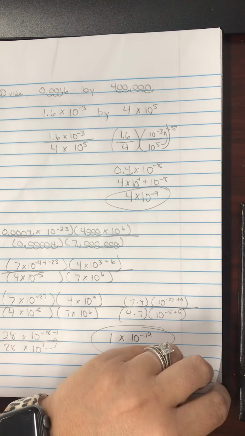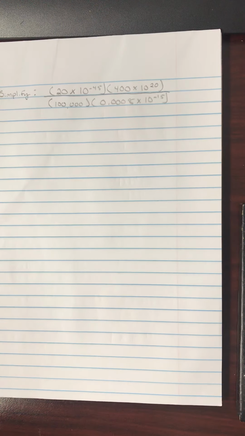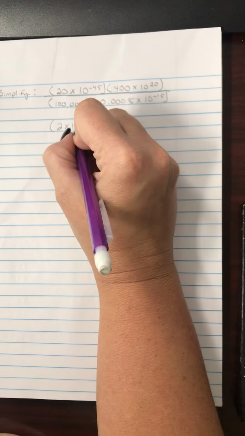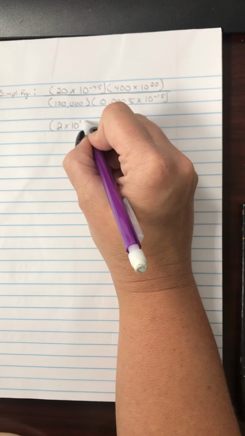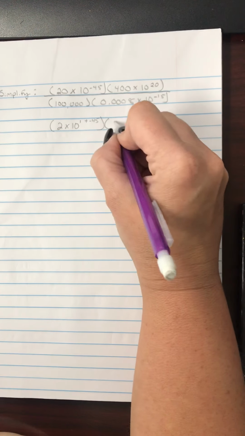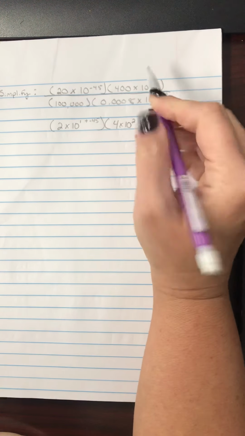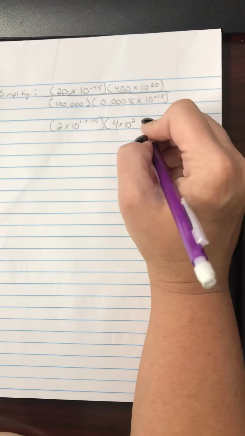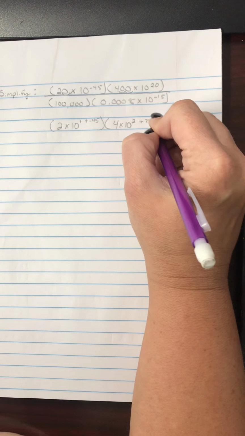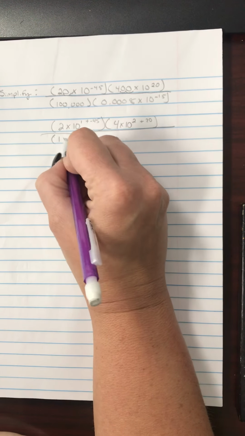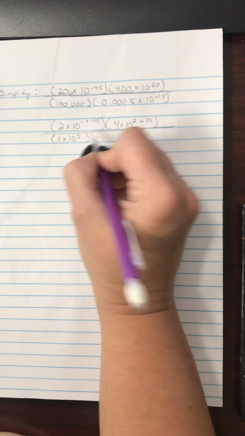All right, let's do one more of those because there's a lot of steps to that one. All right, so let's simplify the top first. Okay, so we got 2 times 10 to the first, and then we already had a negative 45 there. Okay, then 4 times 10 to the second. Again, we're just moving decimal places when we do this. Then we're going to add in that 20 that was already up top there. And 1 times 10 to the positive 5.